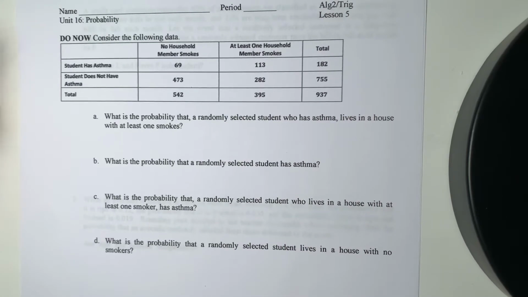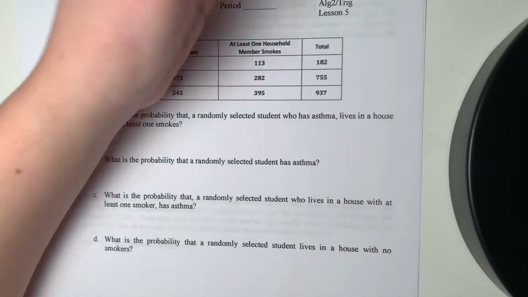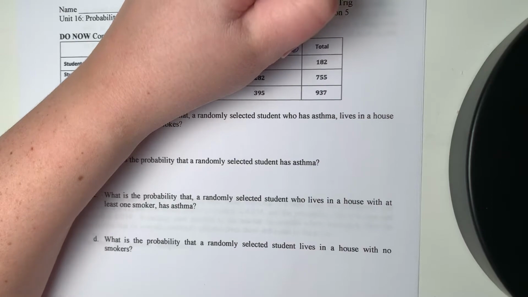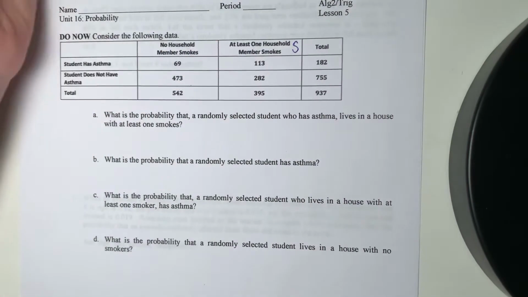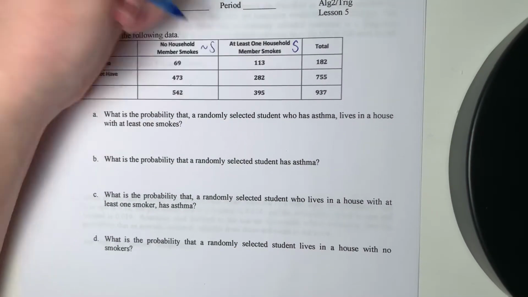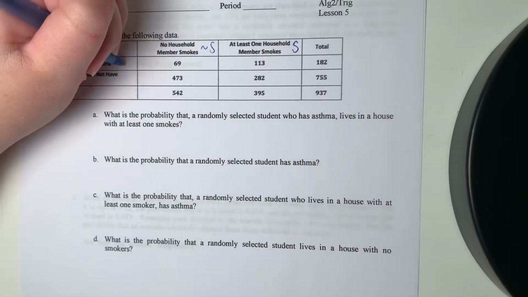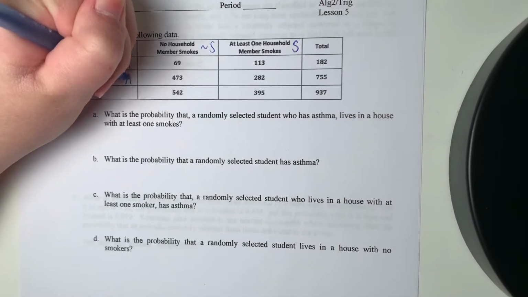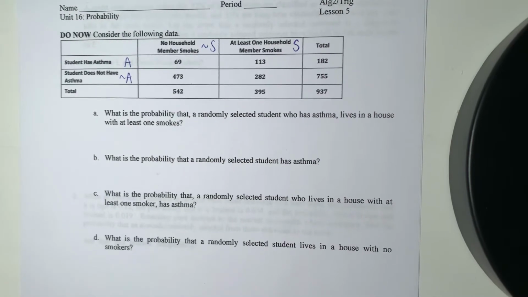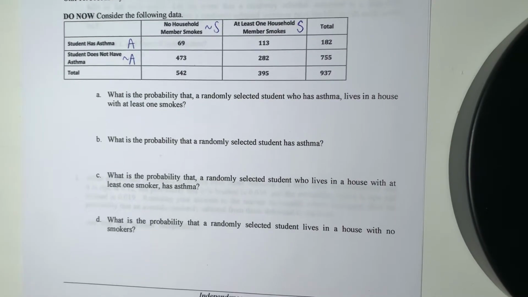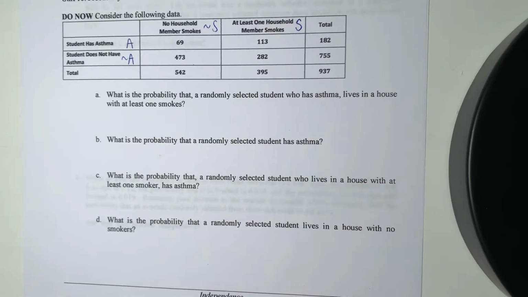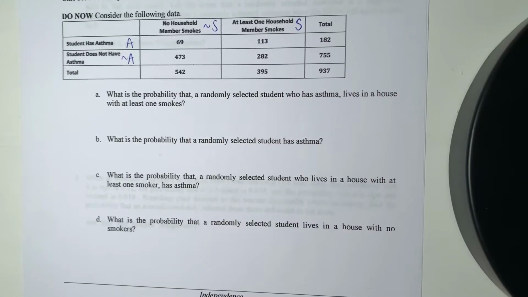So if you think about what that means in terms of just variables, if we said that this was a household member who smokes, let's say this would be our S, so that means someone who doesn't smoke, this would be our not S, and then someone who has asthma would be our A, and then someone who doesn't have asthma would be our not A. I just think it's easier to think about it as single variables instead of the whole category, if you will.